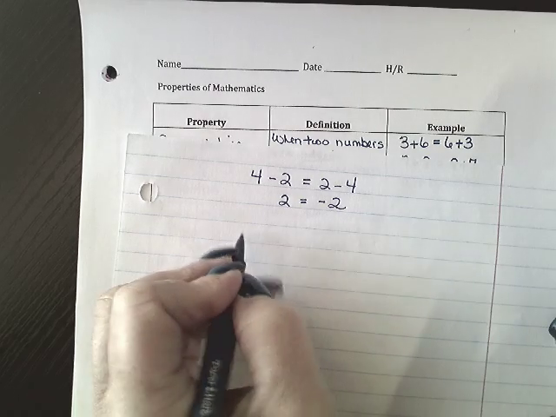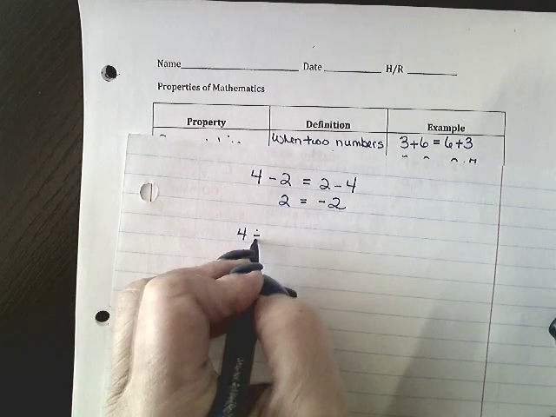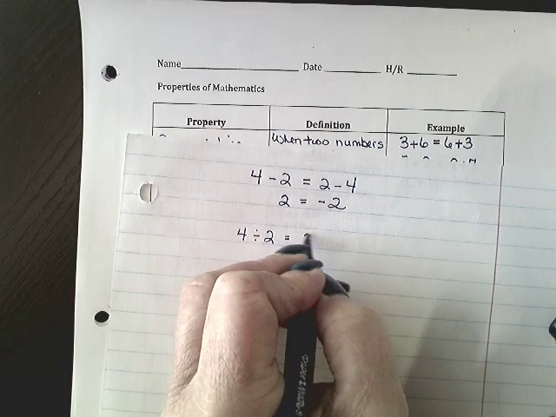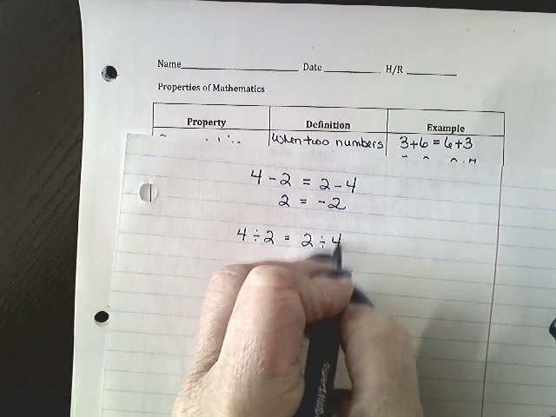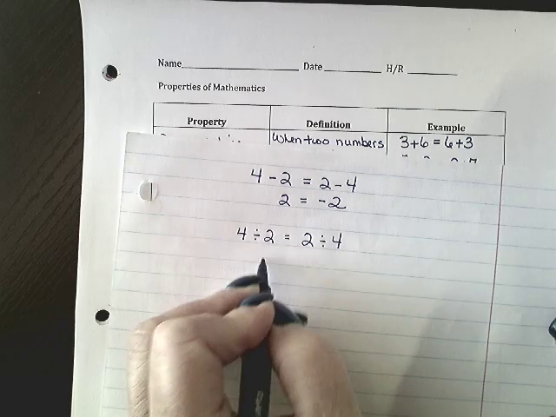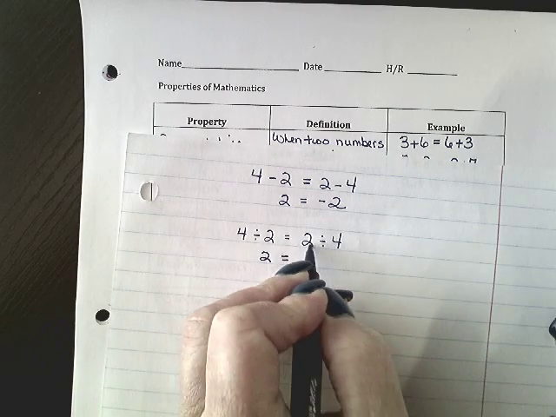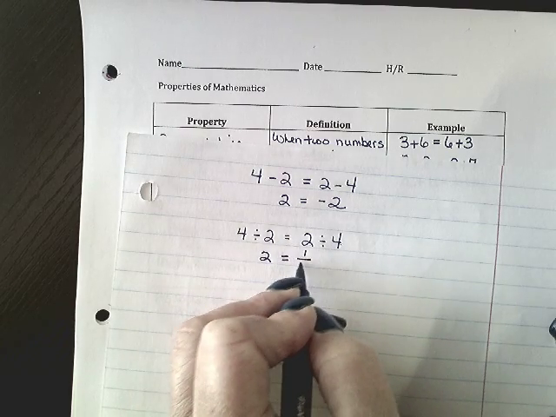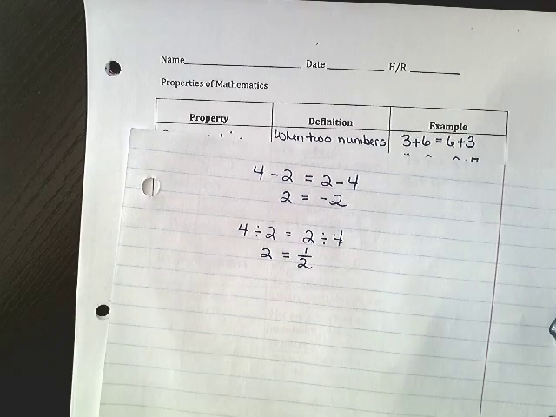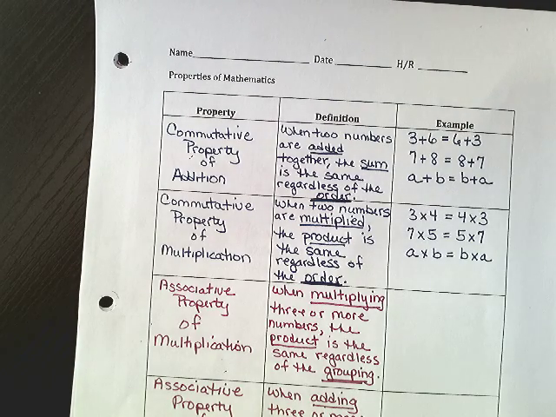How about division? What if I did 4 divided by 2 and switch the order to 2 divided by 4? Here I'm going to get 2, but 2 divided by 4 is actually equal to 1/2. So there is no commutative property for subtraction or division.